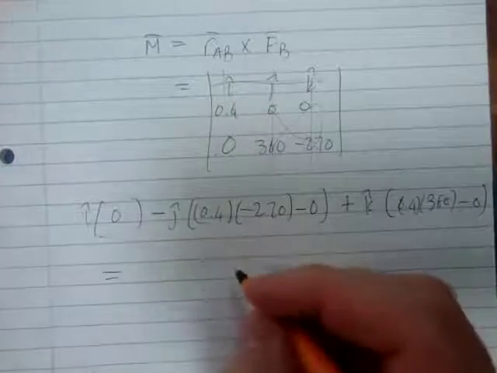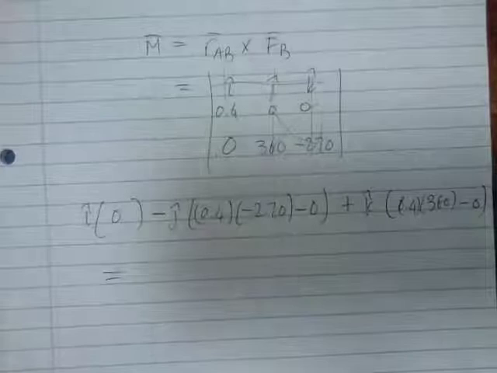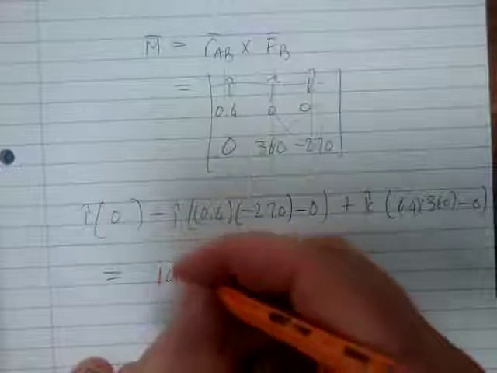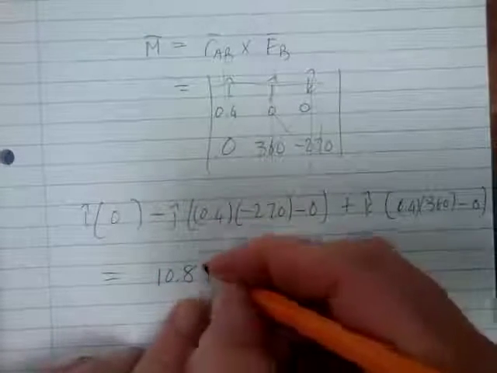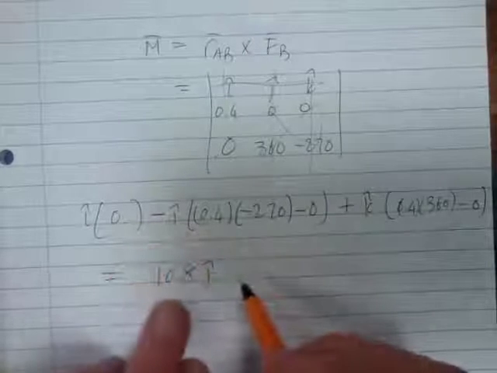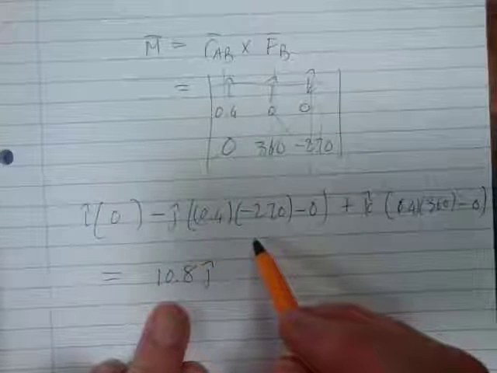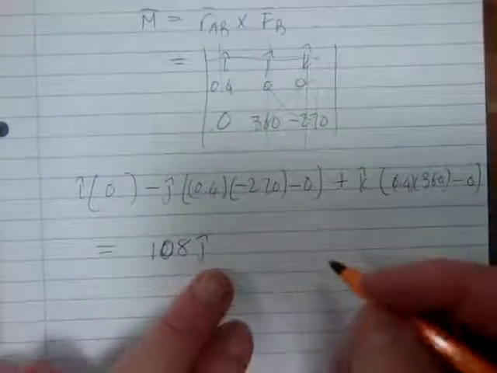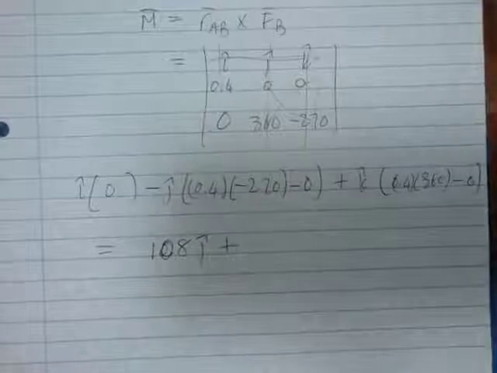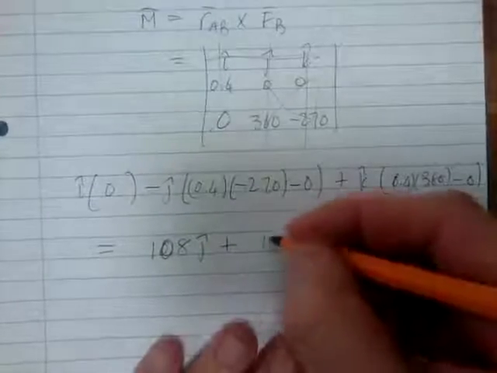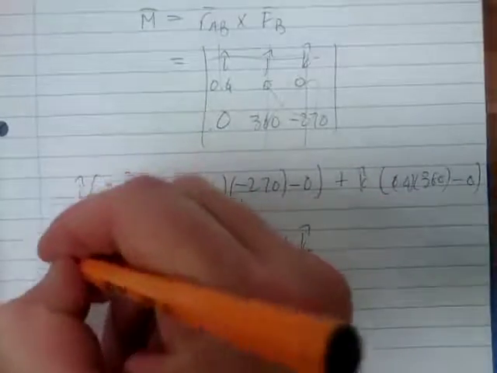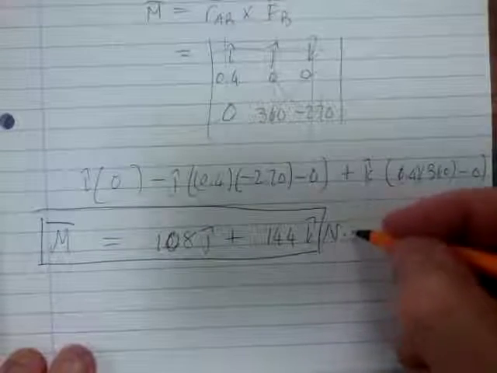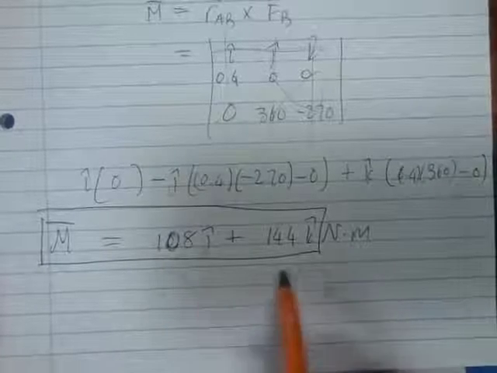So this will end up giving us 270 times 0.4. This will give us 108 in the j, because a minus times a minus is a plus. Sorry, my mistake, that's 108 in the j, plus 360 times 0.4, which is 144 in the k. So that is my moment, in Newton meters.